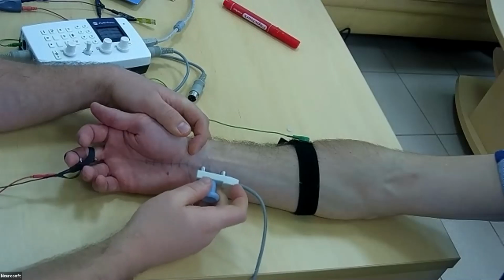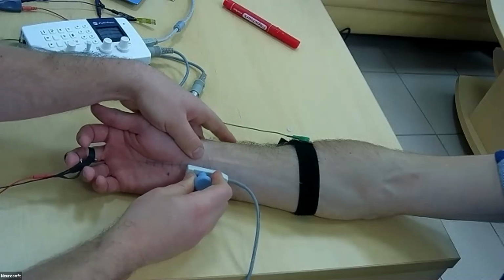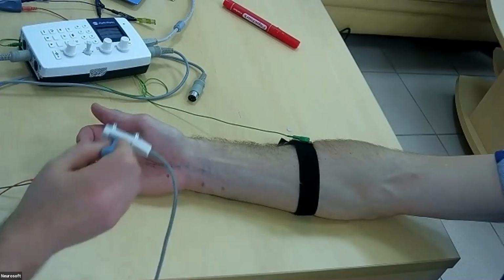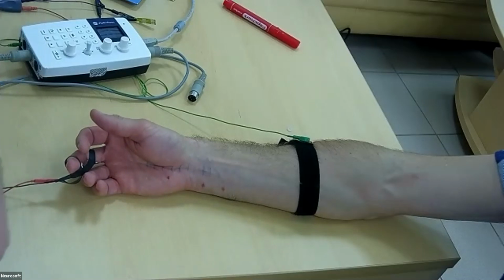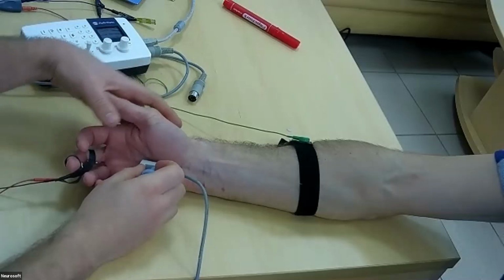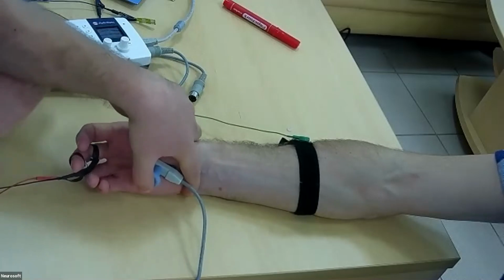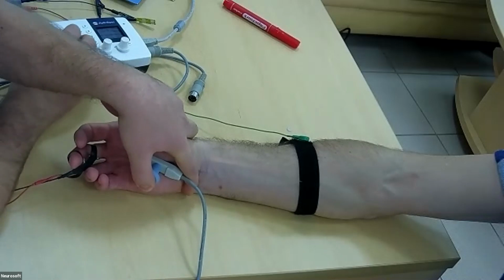Here it is for the carpal tunnel, for the median nerve sensory inching. So we start stimulation most distal. Usually it's about half of the palm. We start stimulation.